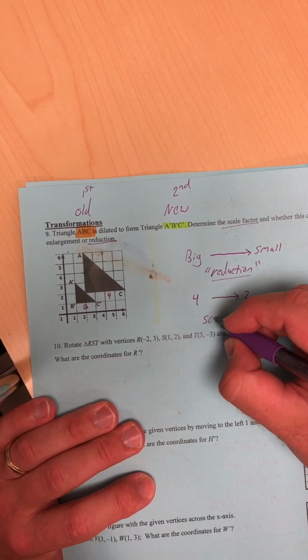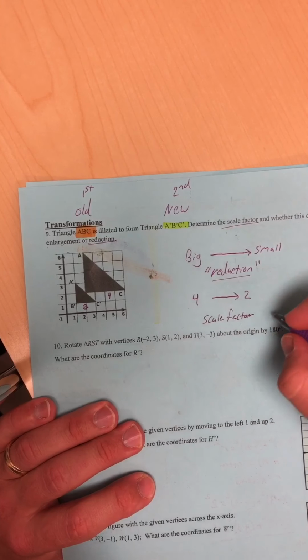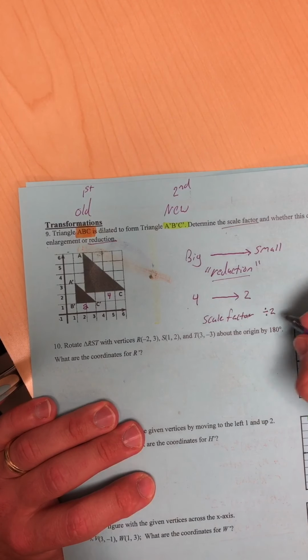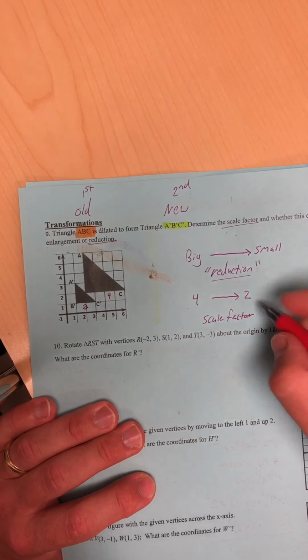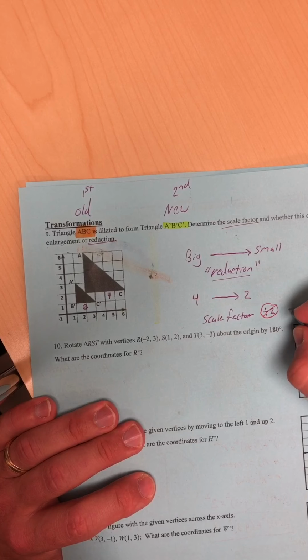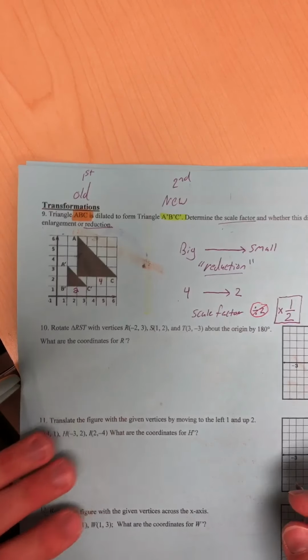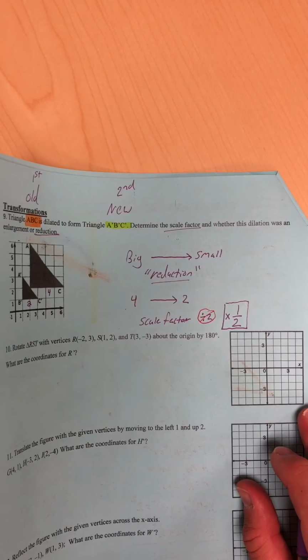So what you could say about my scale factor, well, how do we get from 4 to 2? A lot of us are going to say we're going to divide by 2. But remember, we want to talk about it in terms of multiplication. That's correct to think, but we don't want to say it that way. We want to say that my scale factor is we multiplied by 1/2. So my scale factor is 1/2. Ooh, can y'all see that?